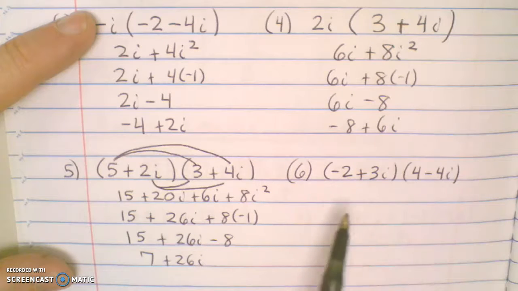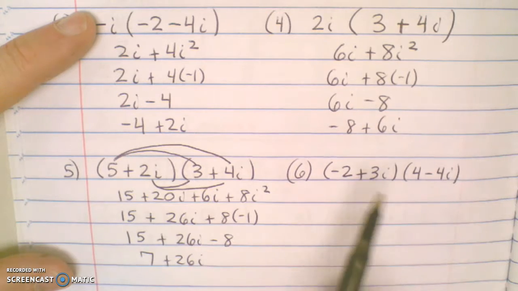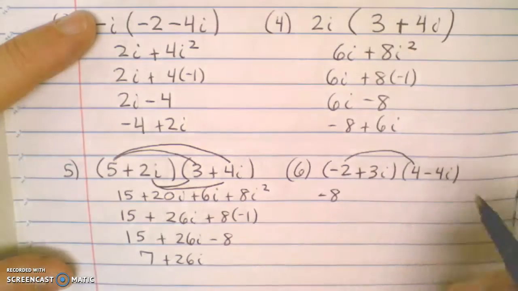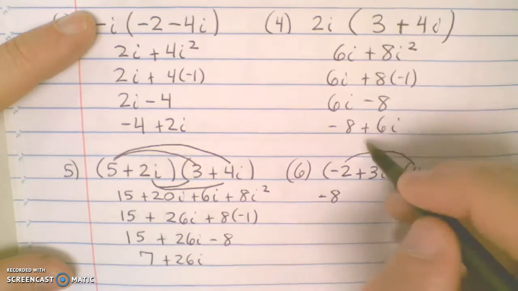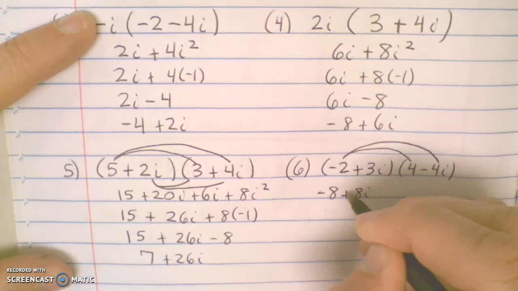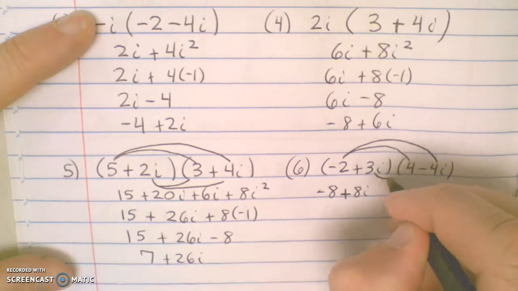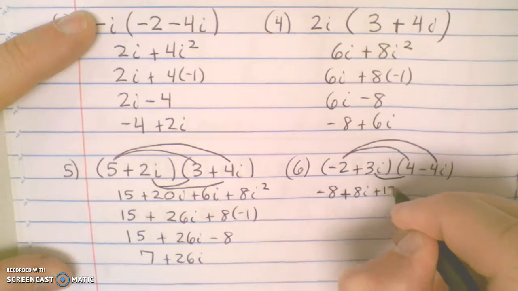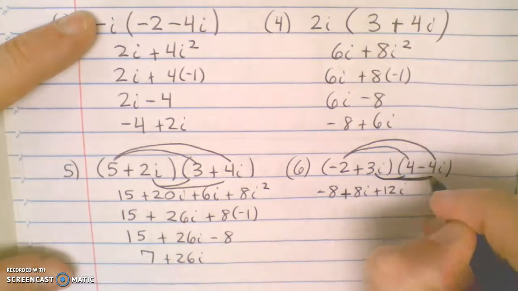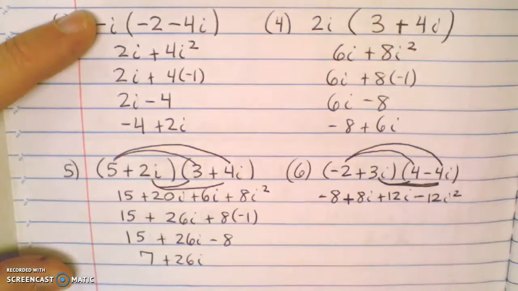Same thing, we're going to double distribute. We take this number and multiply it by both of these. So -2 times 4 is -8. -2 times -4i is positive 8i. 3i times 4 is 12i. And 3i times -4i is -12i squared.